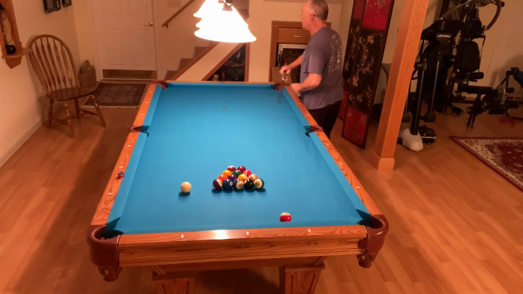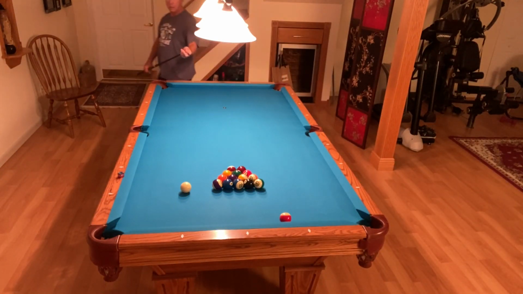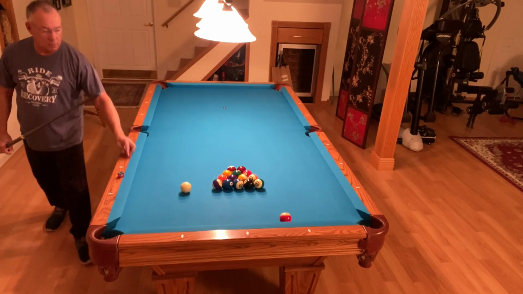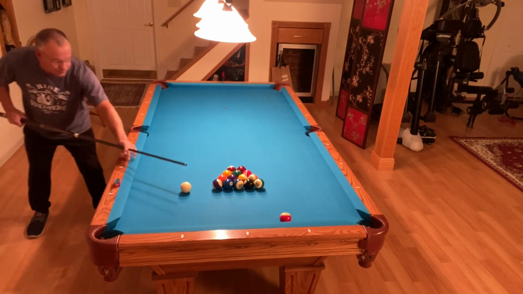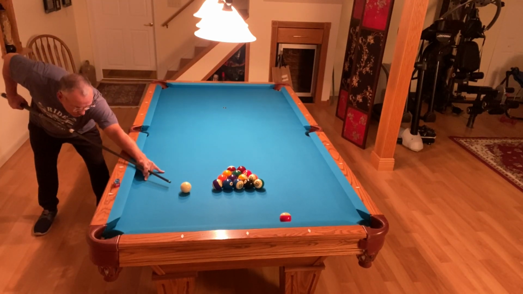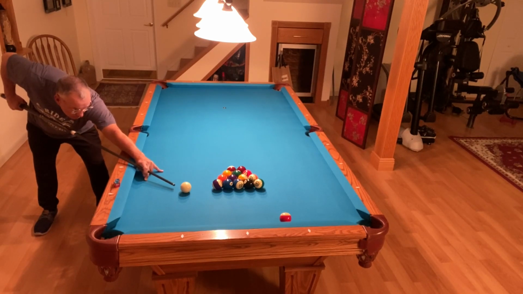I've got a below rack break shot. Not ideal, but certainly doable. The ball's real close to the rail, so that'll help. And I think I hit this pretty clean and get a nice break.